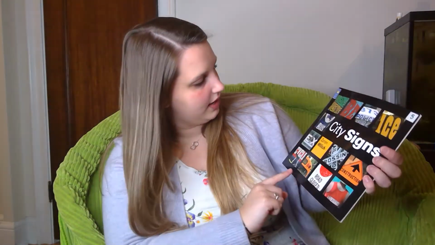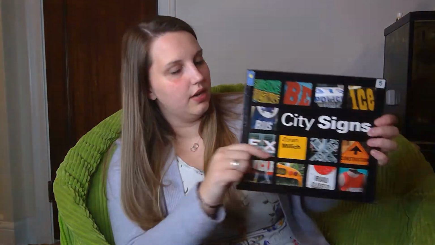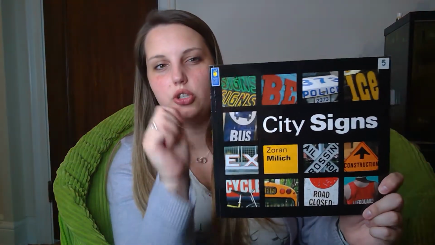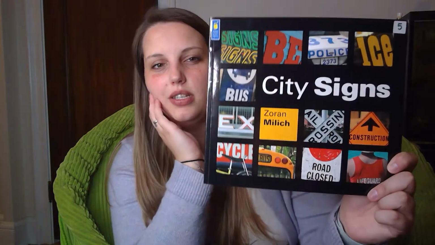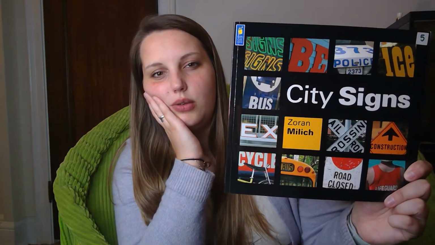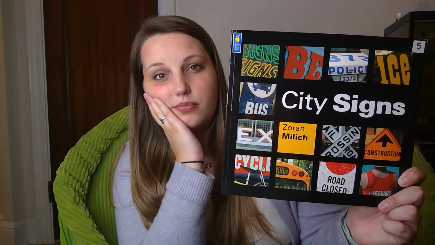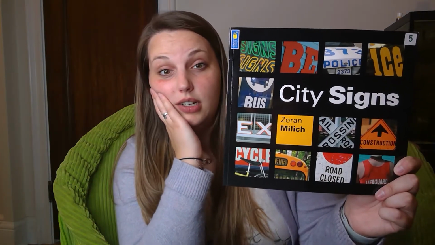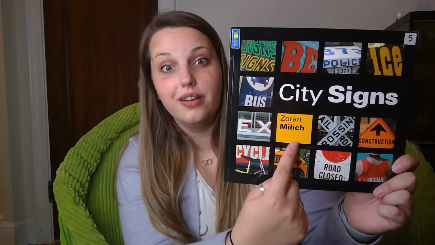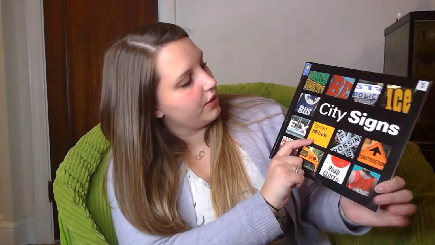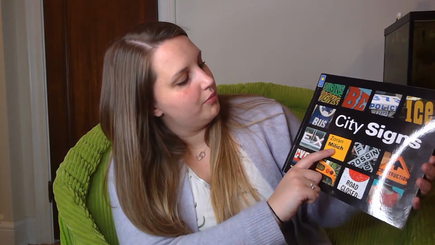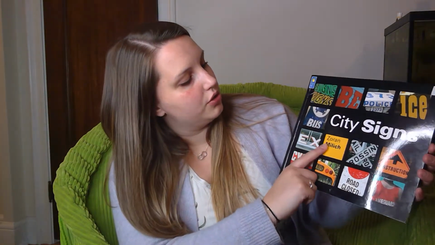Our reading without vocabulary lesson today is on the book City Signs. Looking at the cover, we kind of have to search for the author's name. Will you point to the square that you think has the author's name in it? There's a lot of squares, right? City Signs. Did you point there? Right, the author is Zoran Milic.